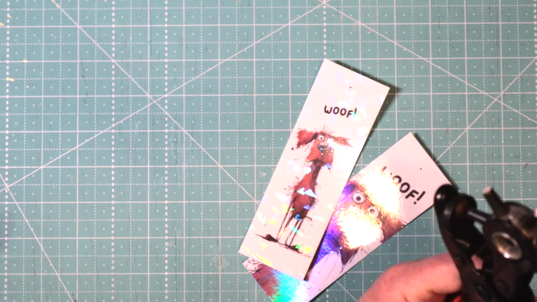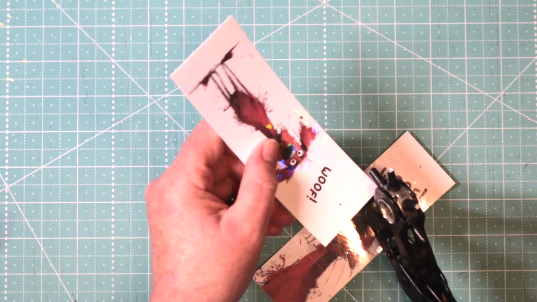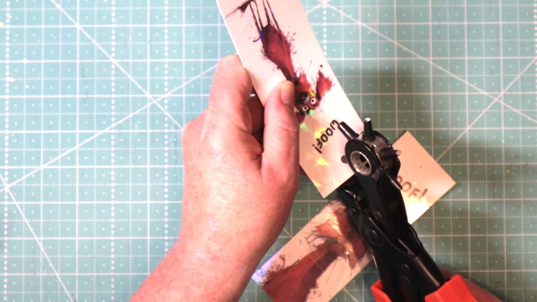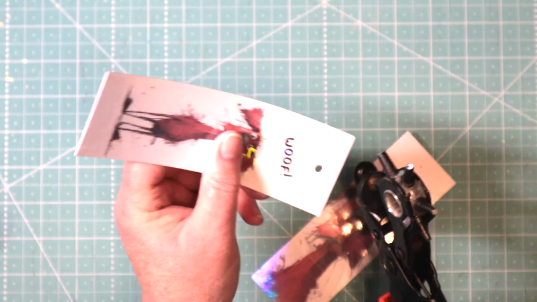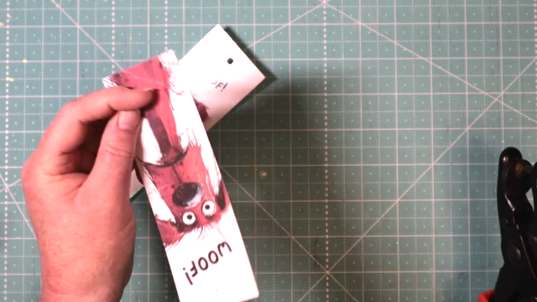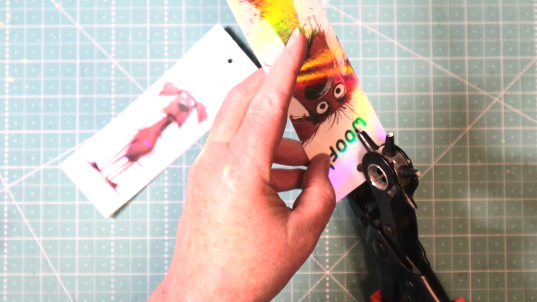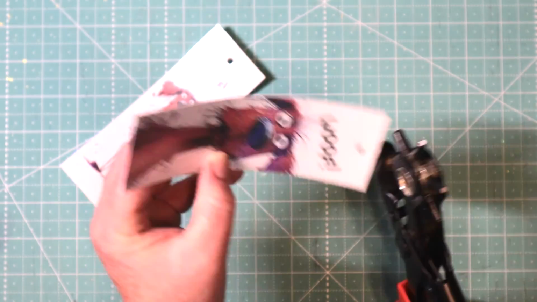Okay, I'm gonna go ahead and put this in this big punch. Line up that dot, give it a twist. That hole's made. Do the same thing to this one here. Line up that dot. All right, that hole's made.